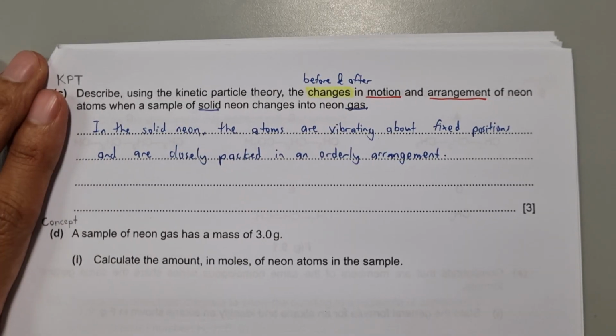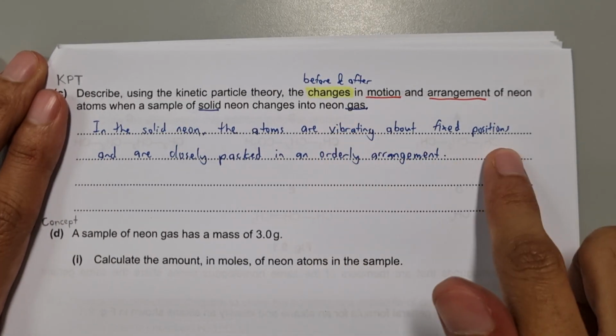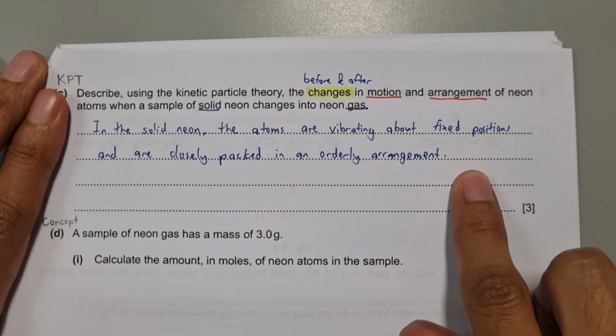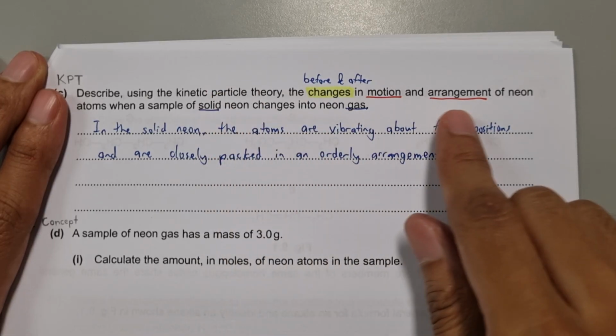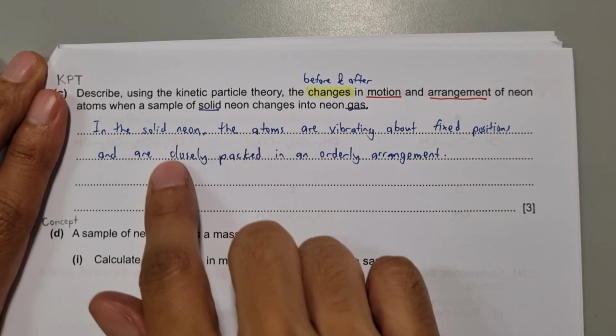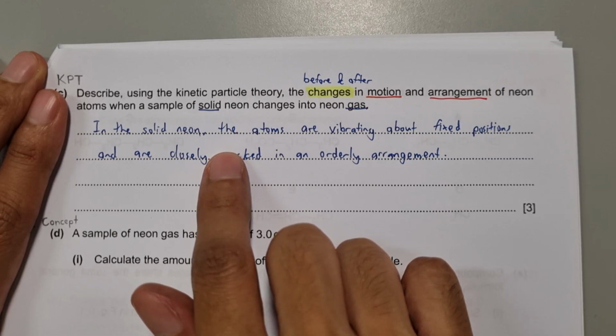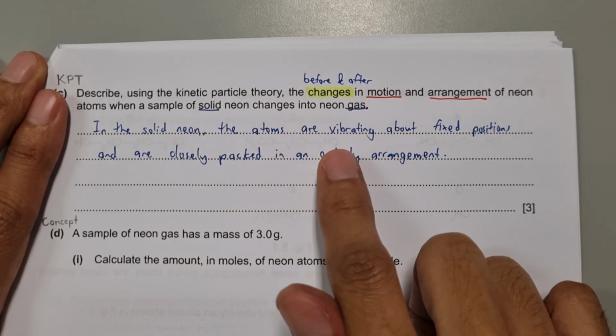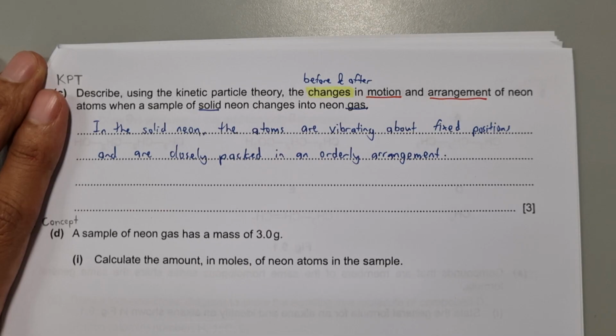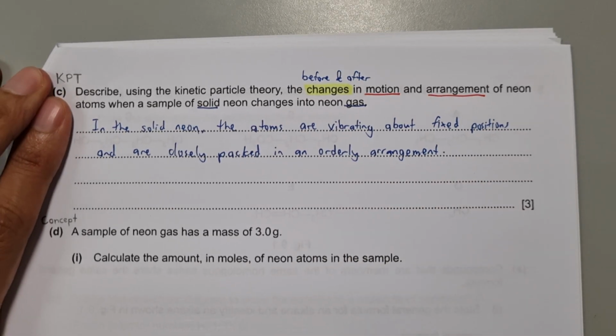So I have the movement and I have the arrangement. Please take note, for arrangement you need to talk about the distance between the particles and also whether they are orderly or disorderly arranged.